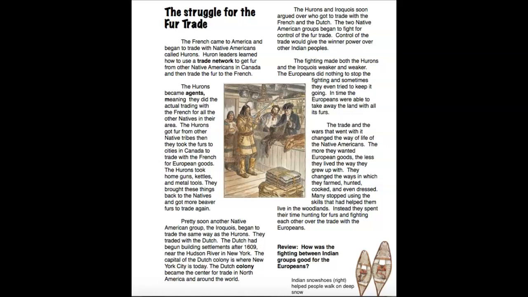What did Europeans get from North and South America? And what effects did Europeans have on Native America? So I'm looking for two things: what Europeans got and the effects that Europeans had on Native Americans already living in North and South America. So let's start by reading this together. We're going to start at the first paragraph here.